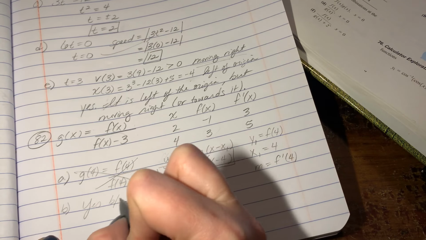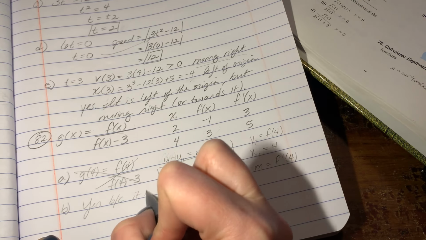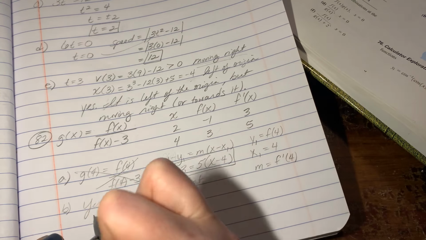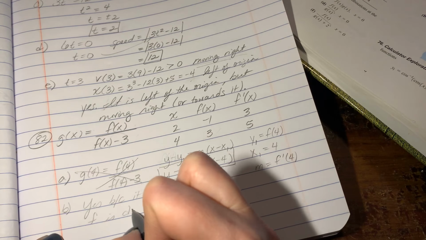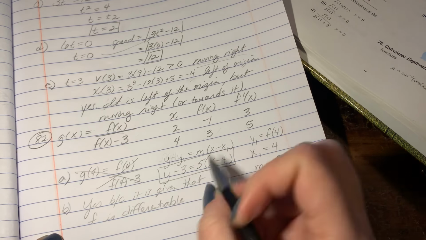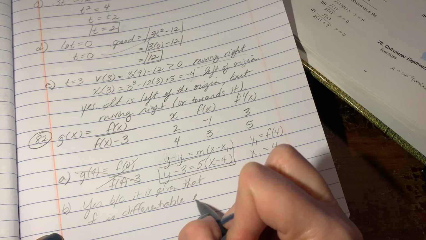Yes, because it is given that f is differentiable everywhere.